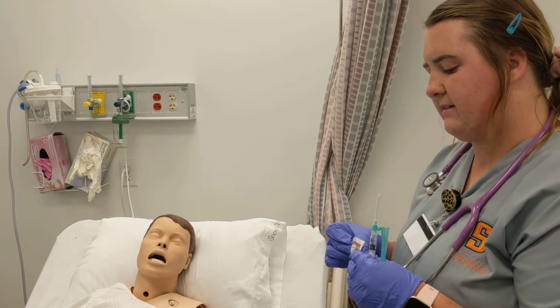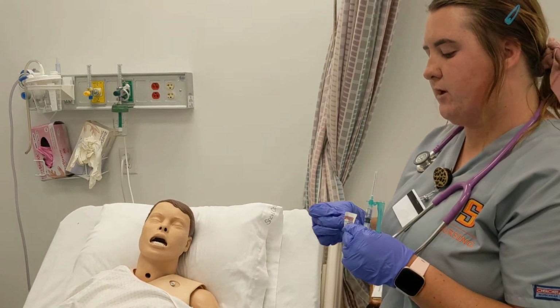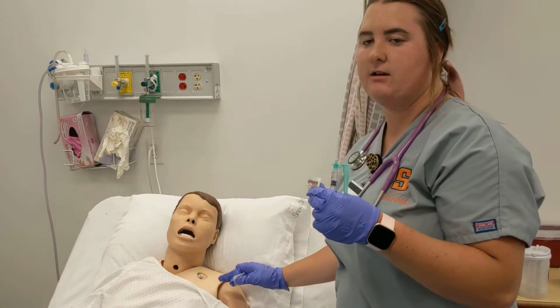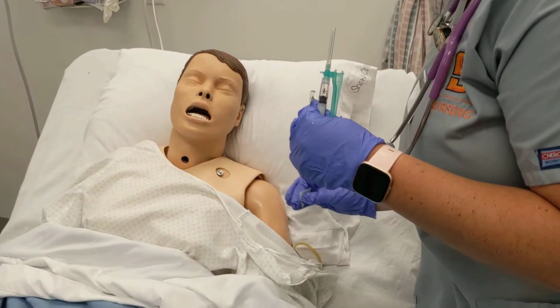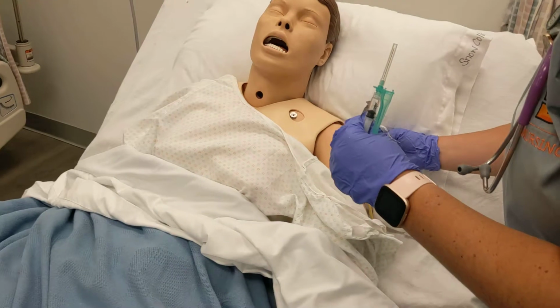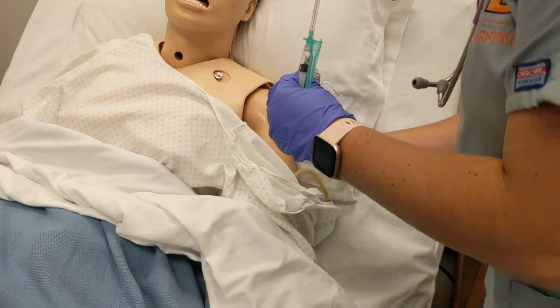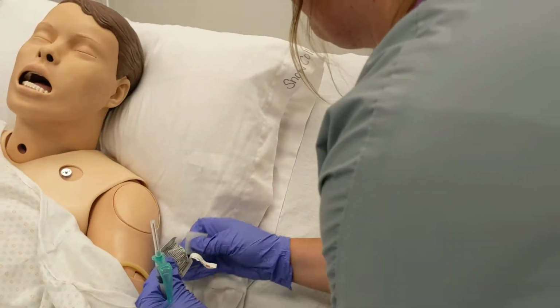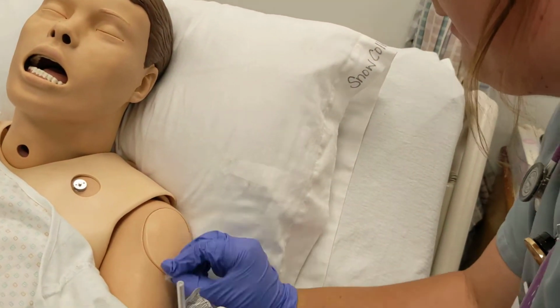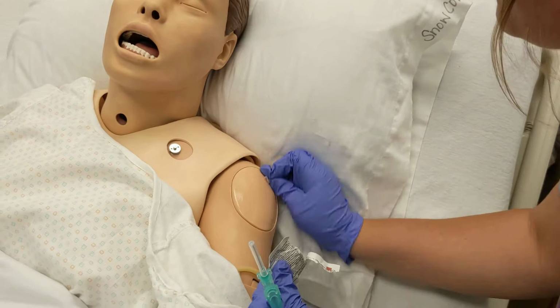And I would ask them which arm they would prefer it in, which Esther here would like it in her left arm. So we're going to do it right here in the deltoid. So I'm just going to try to move the patient's arm in a way that, all right, right there. All right, so I'm just going to wipe her arm off super well.